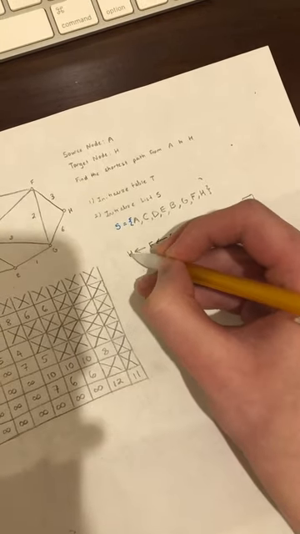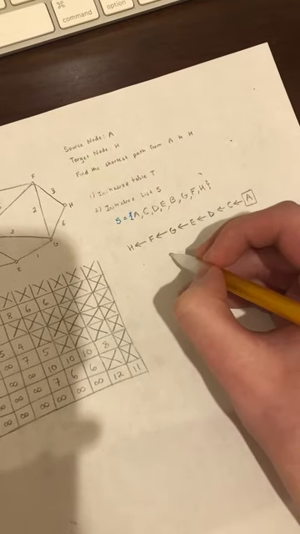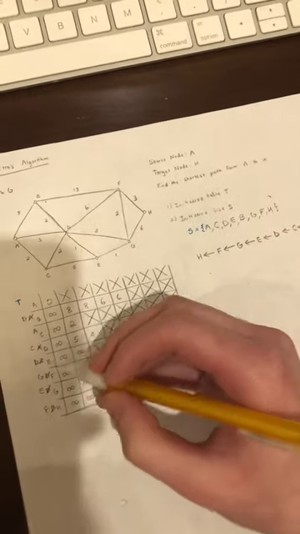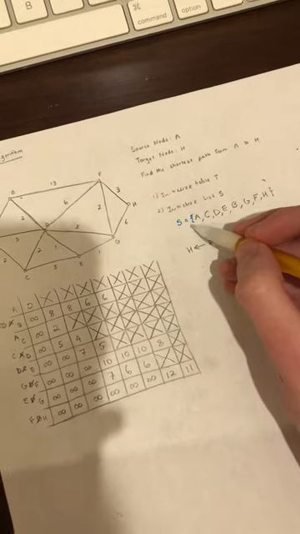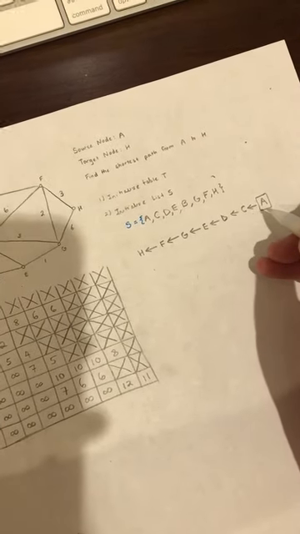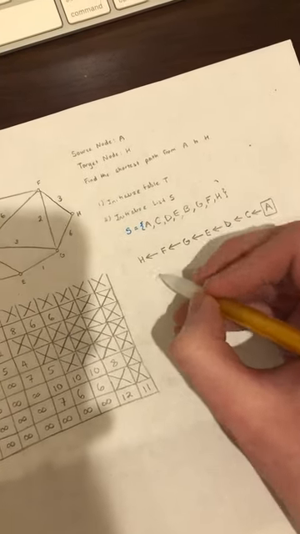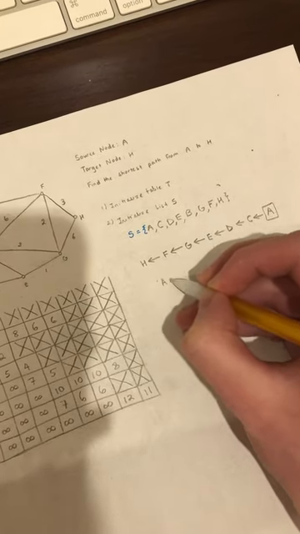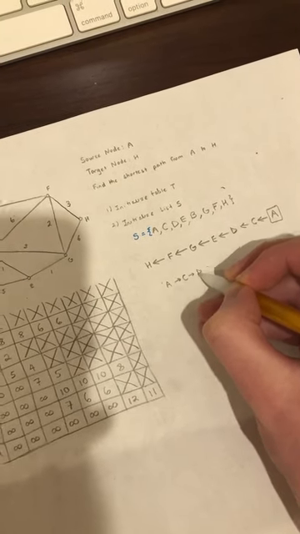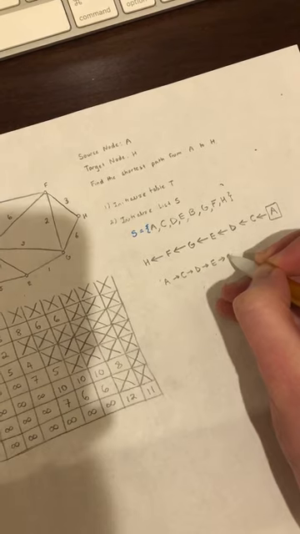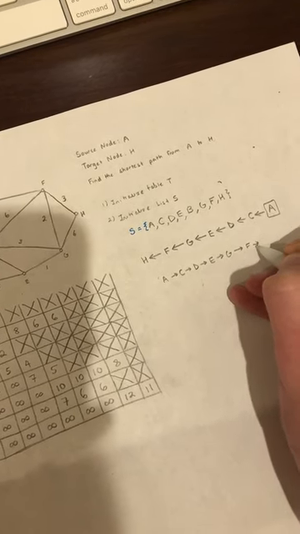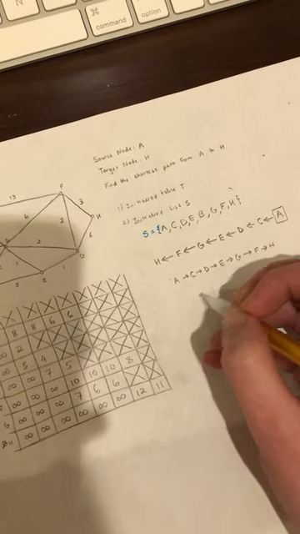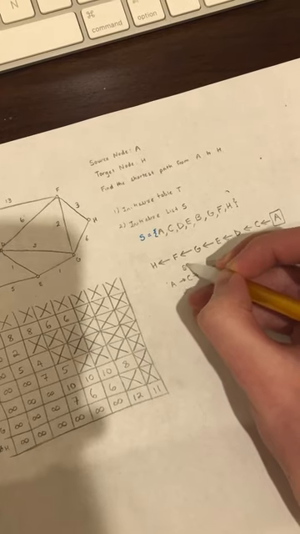And our destination node was H. So from looking at who updated who based on list S, we can construct the shortest path from A to H, which is going to be A, C, D, E, G, F, and H. This is going to be our shortest path.